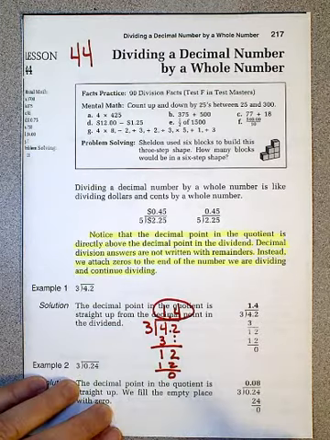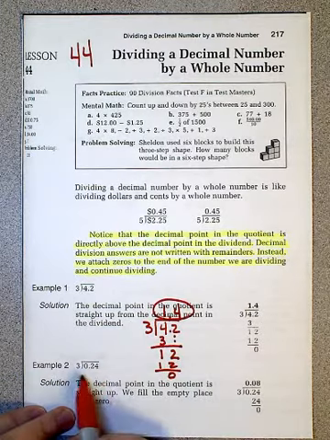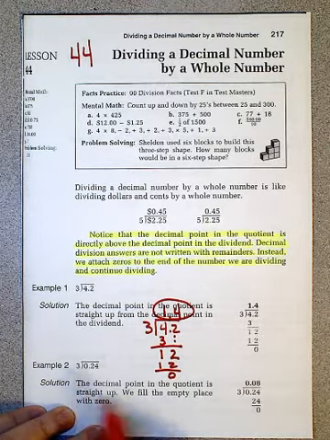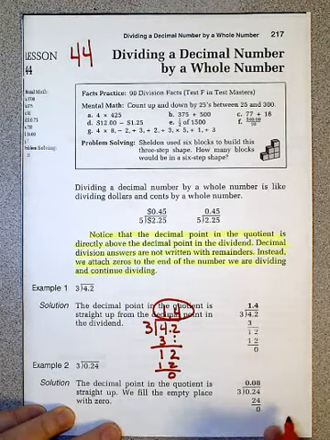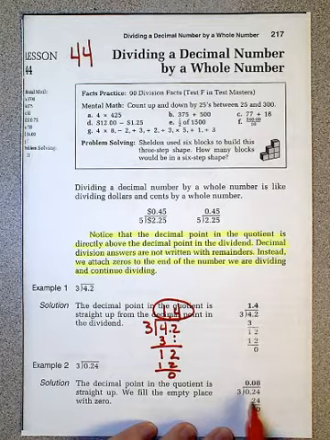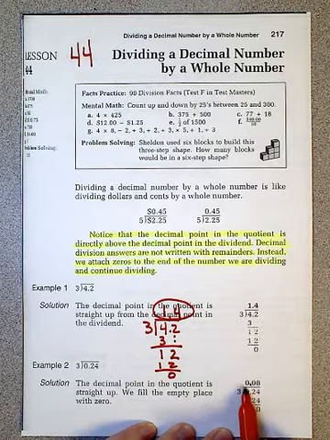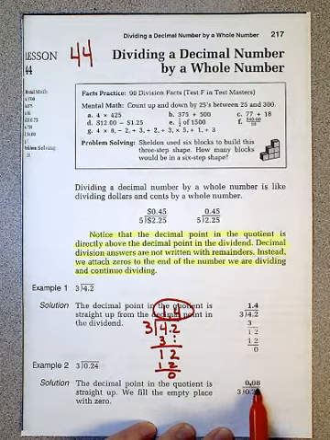In the case of 0.24 divided by 3, again, we're just going to look at the example in the book. We begin by moving our decimal straight up, and then we simply start dividing. There are 0 times that it goes into 0. How many times does 3 go into 2? 0 times. But 3 goes into 24 8 times, and our problem here is finished.